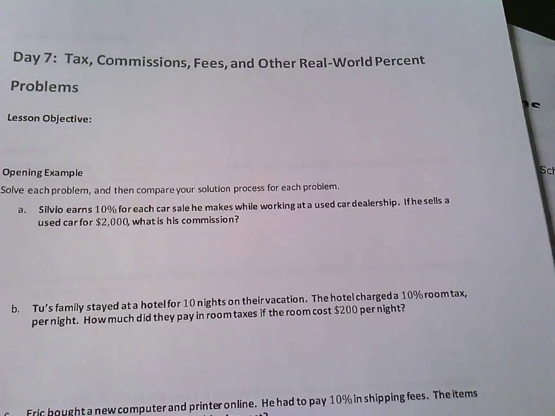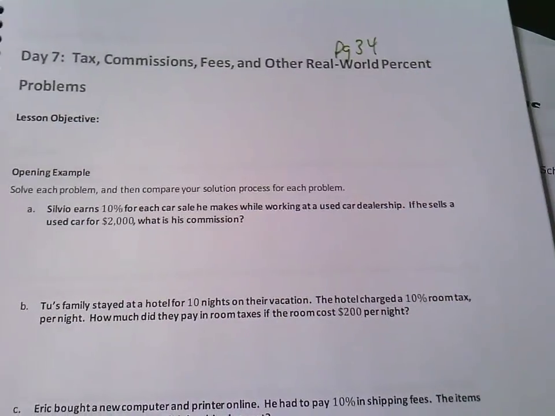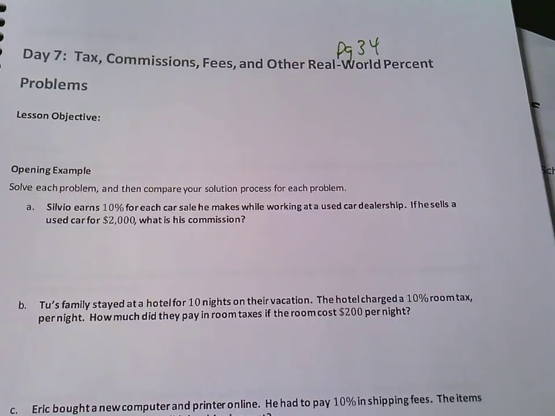Hello students, here we are on page 34 of Module 4's book, Day 7, Taxes, Commissions, Fees, and Other Real-World Percent Problems. We'll start off with the lesson objective.